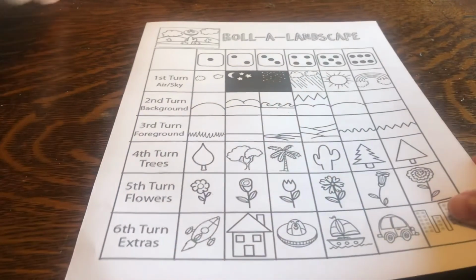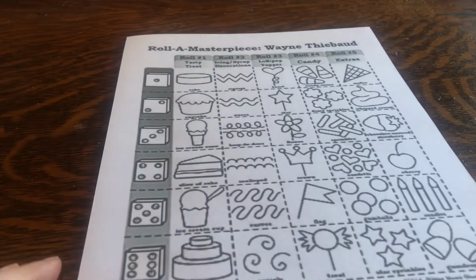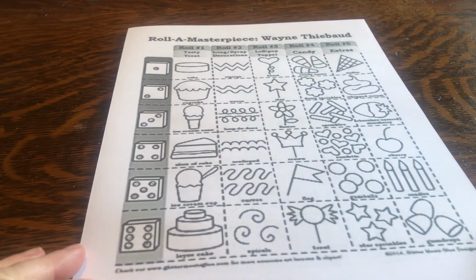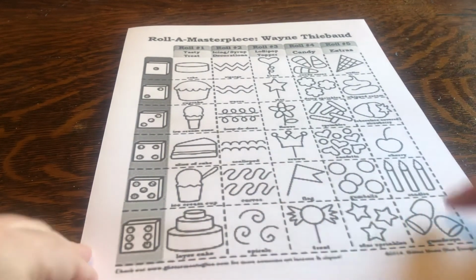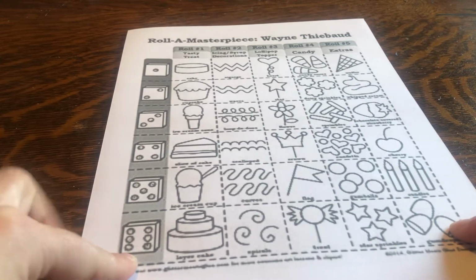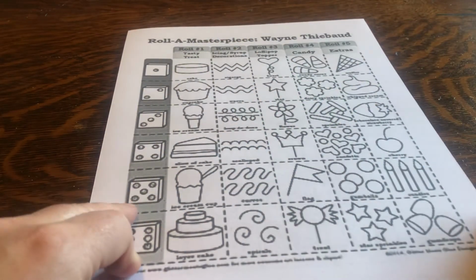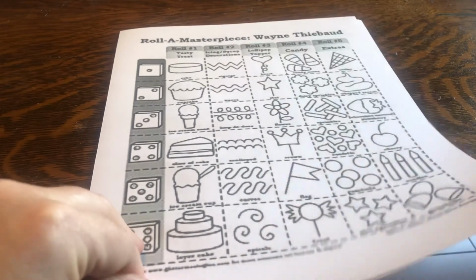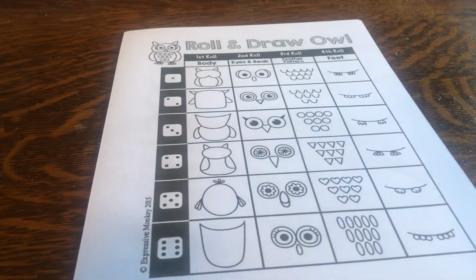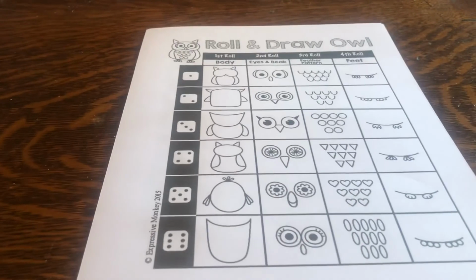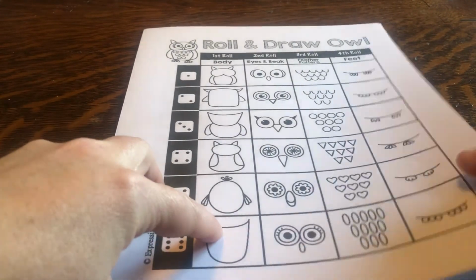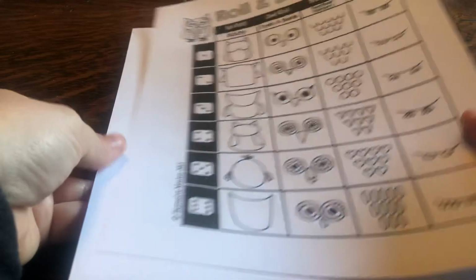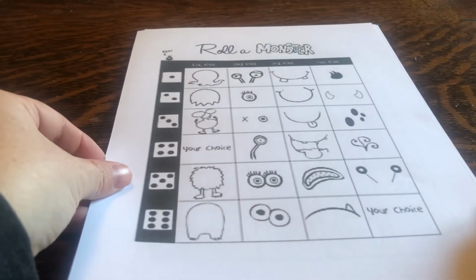Okay. Then I have, let's see what else. This one's kind of like a dessert one. Now some of them aren't all the same. This one has the die on the side and then the rolls on the top. Okay, we've got that one. I've got roll and draw an owl. Roll a monster.